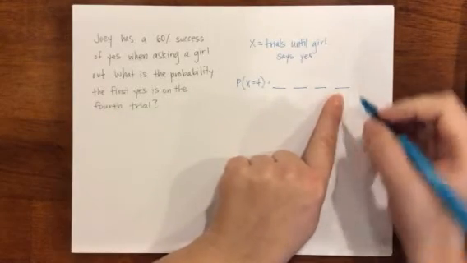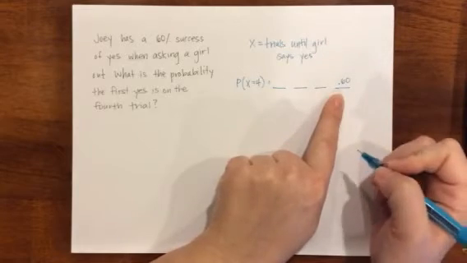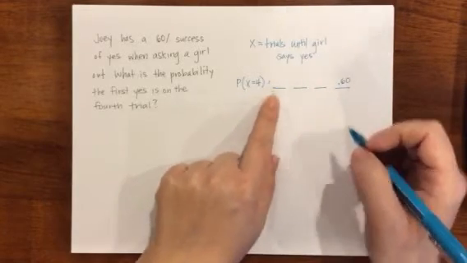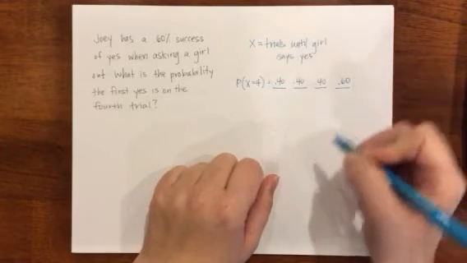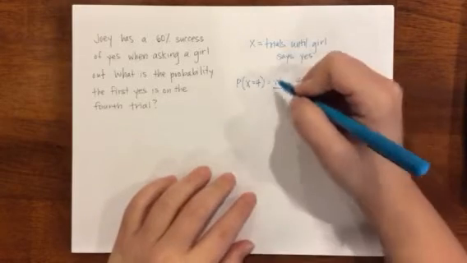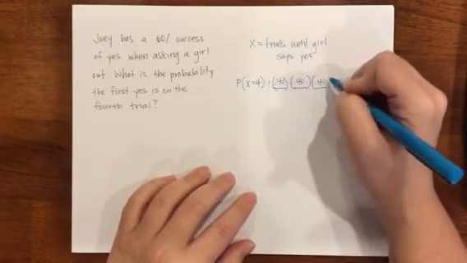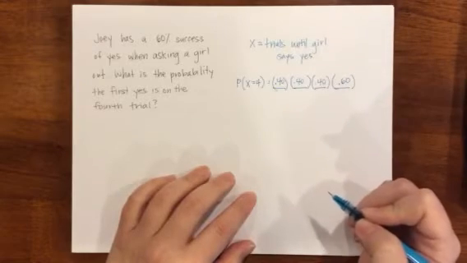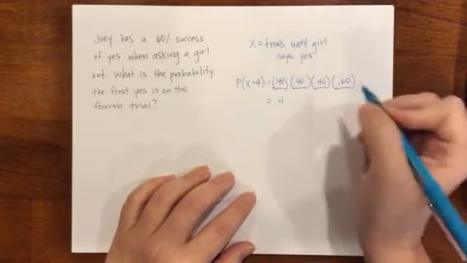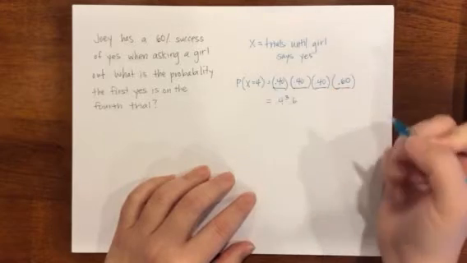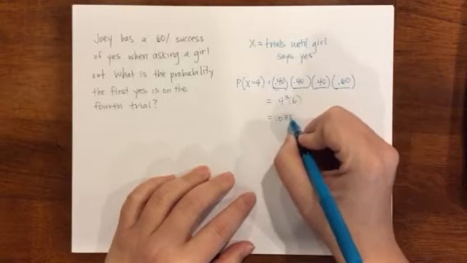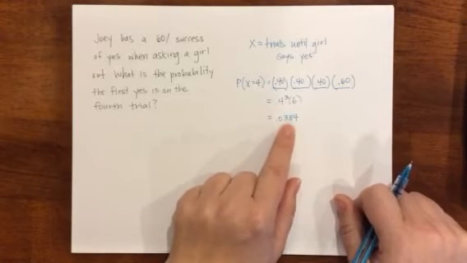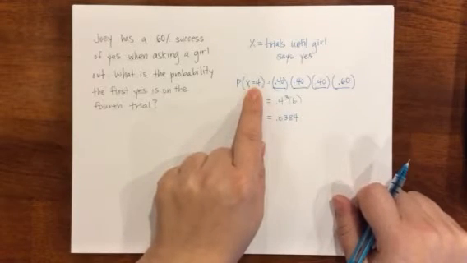This girl said yes. That means these girls said no. And since they're independent, from last chapter we learned that for independent events, you can multiply the probabilities. So essentially this is 0.4 to the 3rd power times 0.6. And that comes out to 0.0384. So what this means is there's a 3.8% chance that the first yes will occur on the 4th girl.